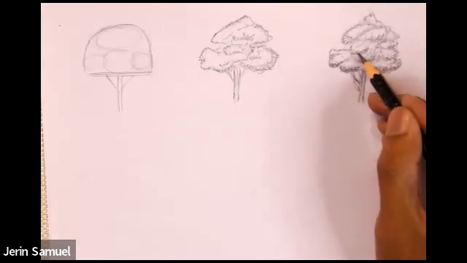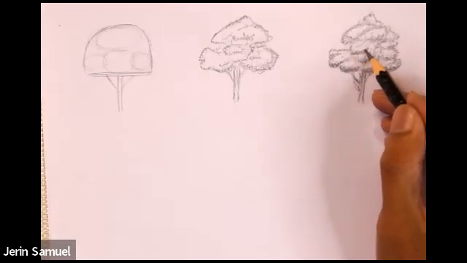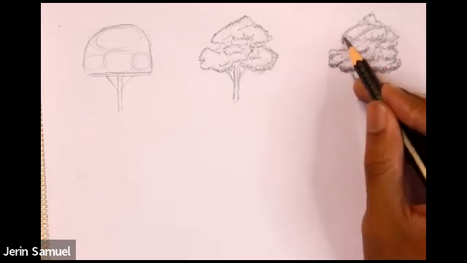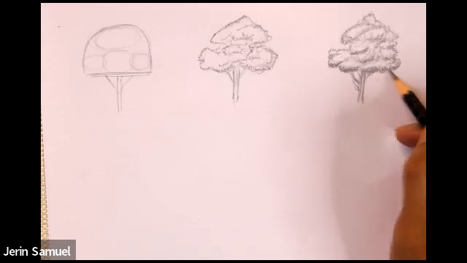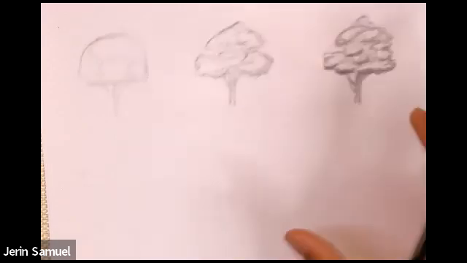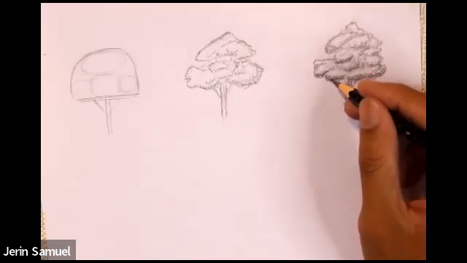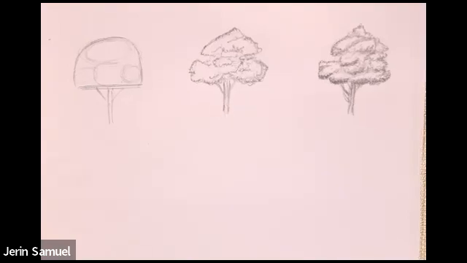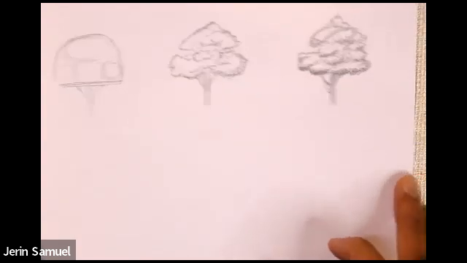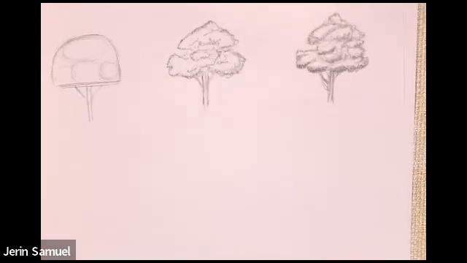You don't need very sharp curves or anything. Little random curves are also fine like how I've created here, because it will look a little more sketchy when you do it like this. So shall I move to the next tree? Okay, so the next one has a little more different shape compared to the first one. I'll show you how it's done.